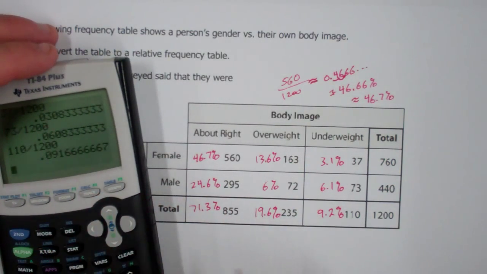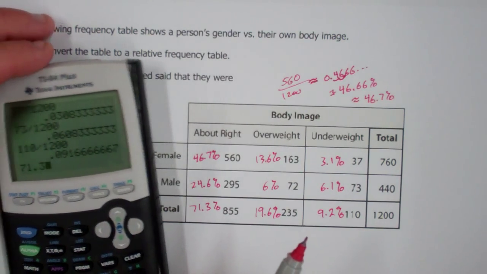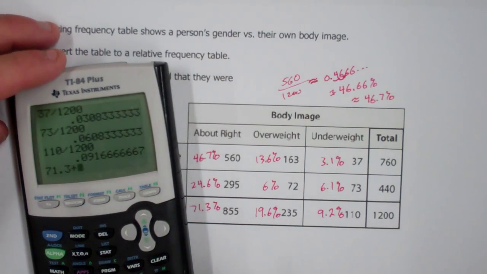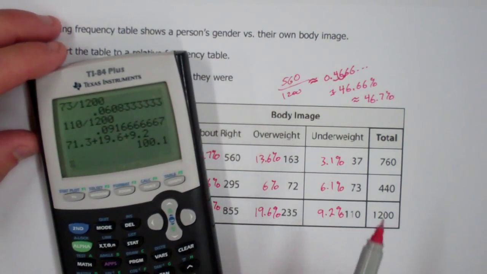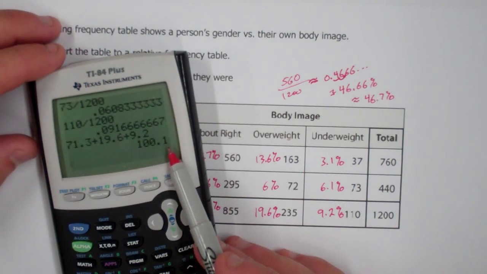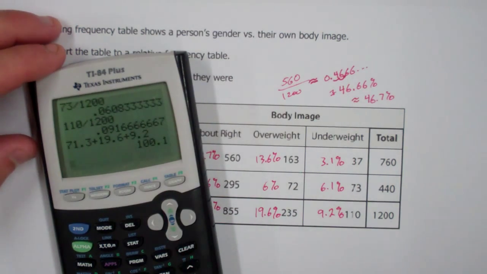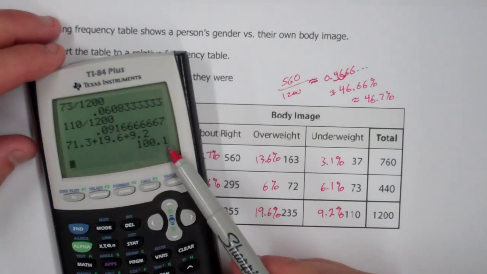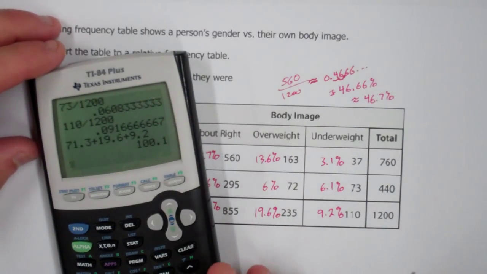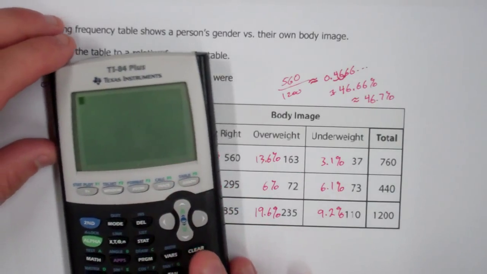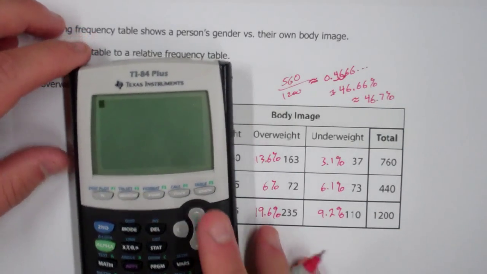We can total up now some things. So we've got to do this total column here. But at any time, you can double check your responses. So what I'm going to do is 71.3, which is here, plus 19.6 plus 9.2, and that should be 100. Now it's 100.1 because of some rounding that we did, and that's going to happen from time to time. It shouldn't be 100.5. If anything, it might be just the nearest tenth off or something like that, so that's okay. Let's do the total column on the right-hand side.